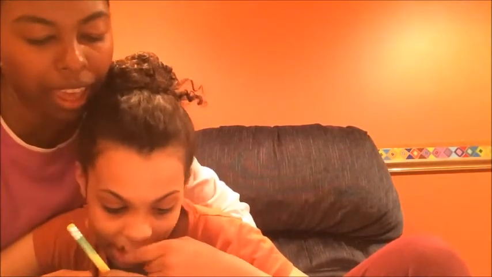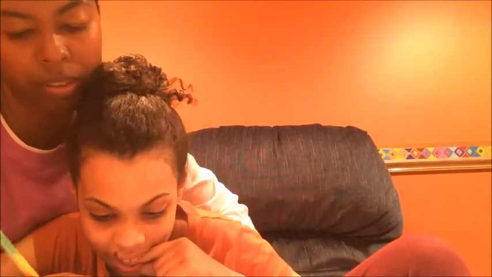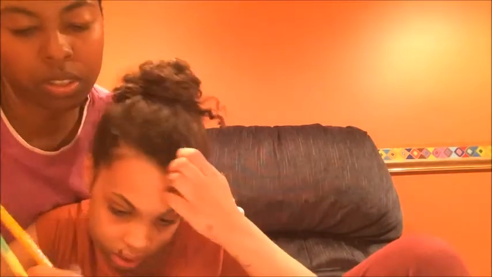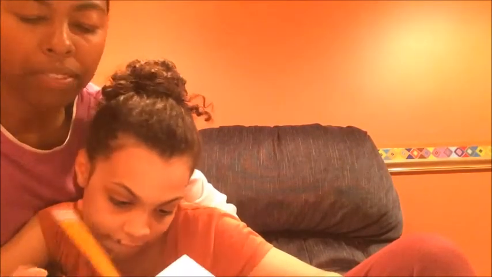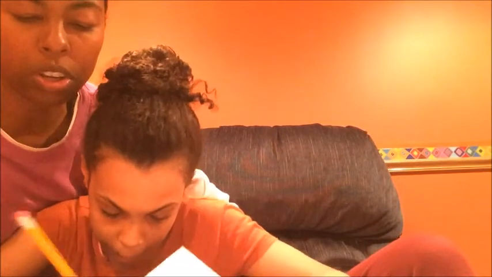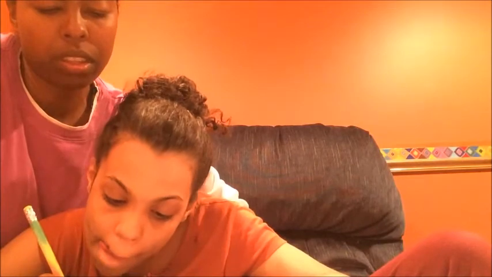The church already has 8 markers. So, if we have my markers and the church markers, how many markers do we have all together? How many markers all together?